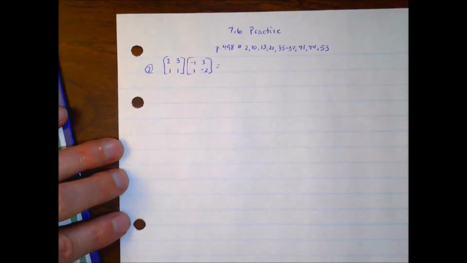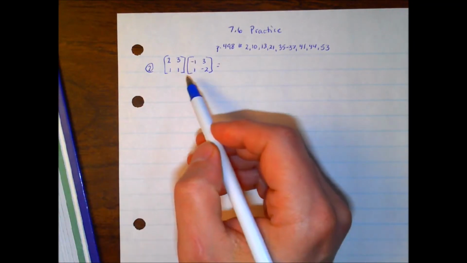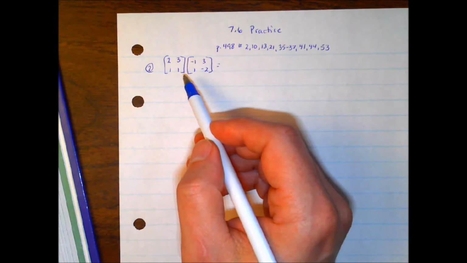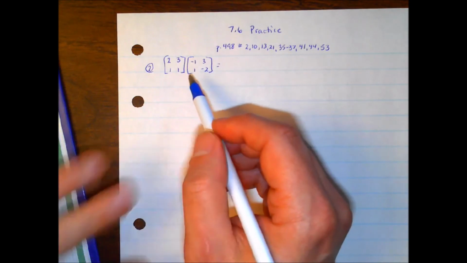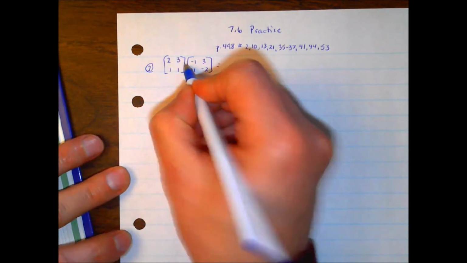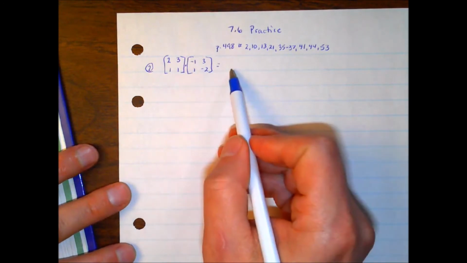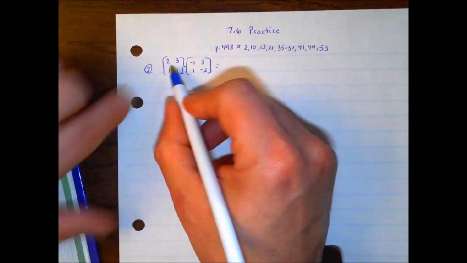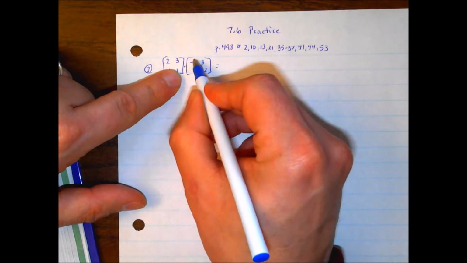This is a 7.6 practice. Number 2 asks us to verify: are they inverses of each other? If they are inverses, if I multiply them together, I should get the identity. So let's multiply them together. I get this and this.